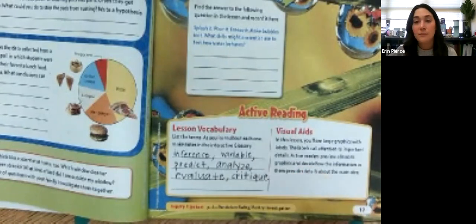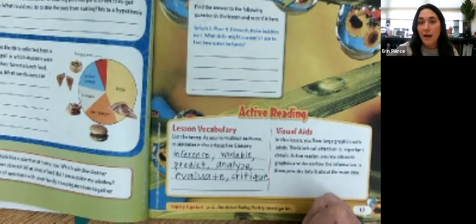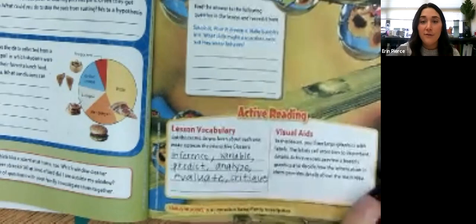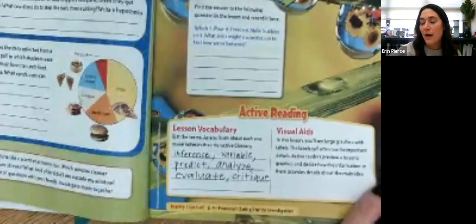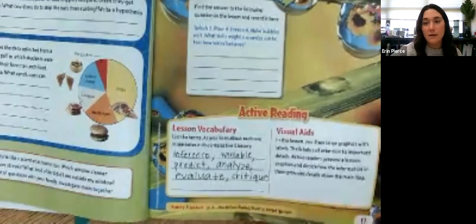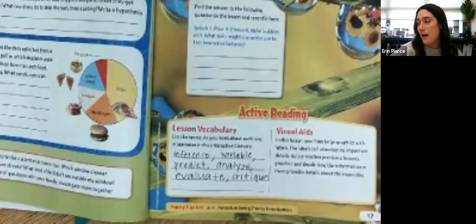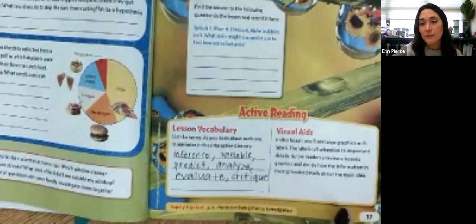Critique, C-R-I-T-I-Q-U-E. Again, analyze, A-N-A-L-Y-Z-E. Evaluate, E-V-A-L-U-A-T-E. Critique, C-R-I-T-I-Q-U-E. All right.